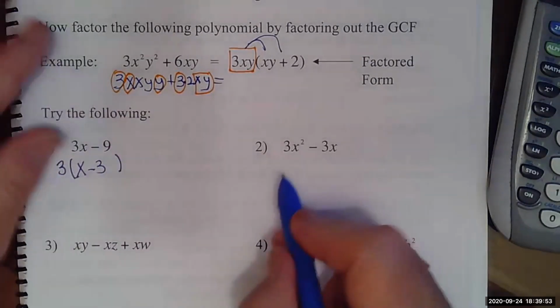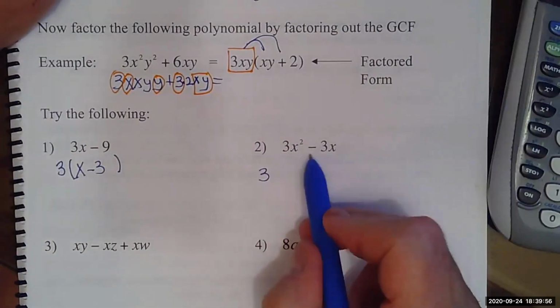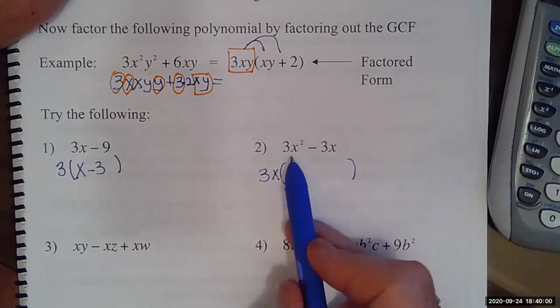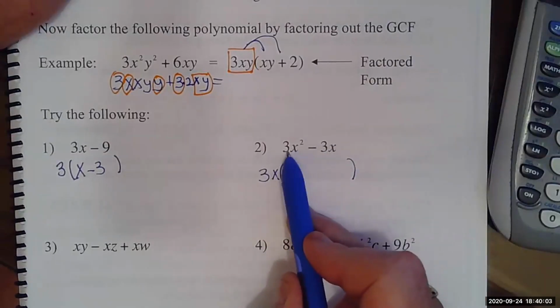Okay, this one here, sure, I can take a 3 off. I can take an x off because they both have an x. That's all I can do. So now I'm going to take a 3 and an x off of this. That leaves me an x left over.